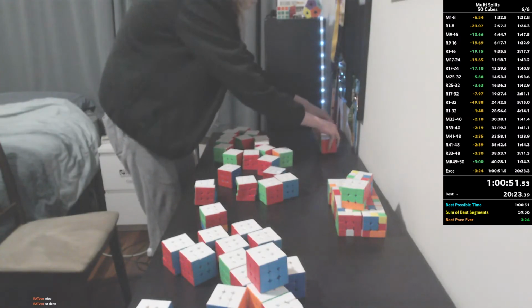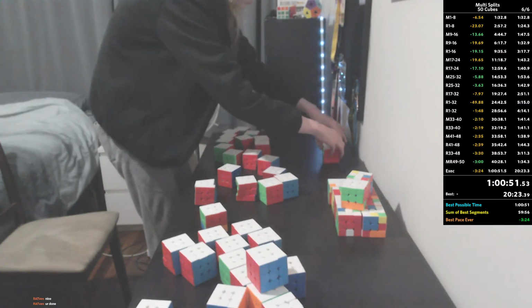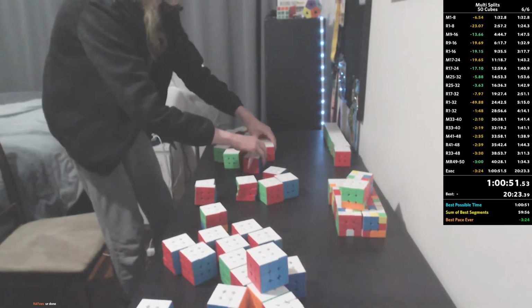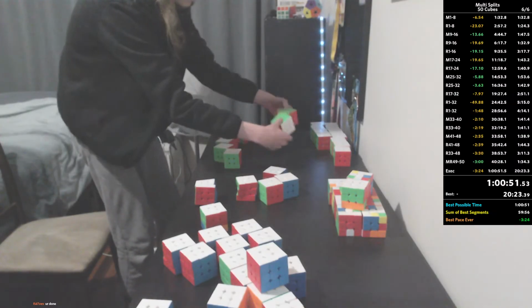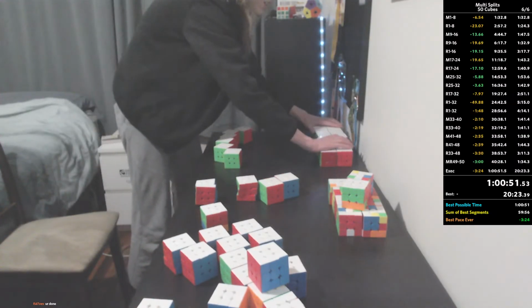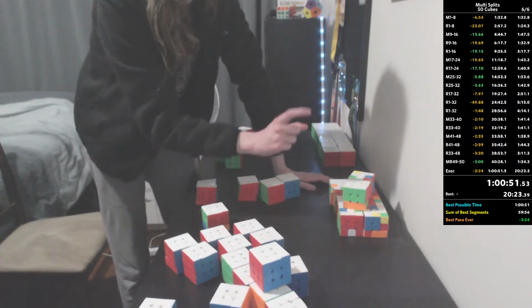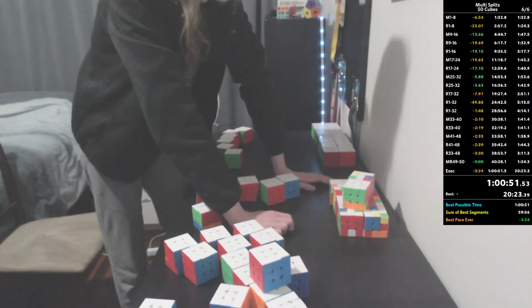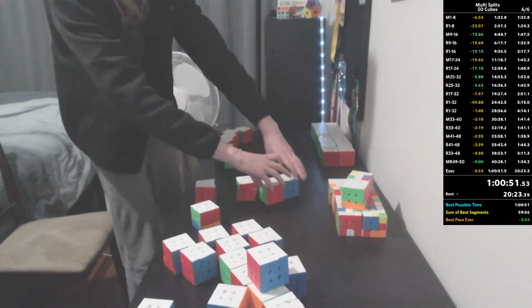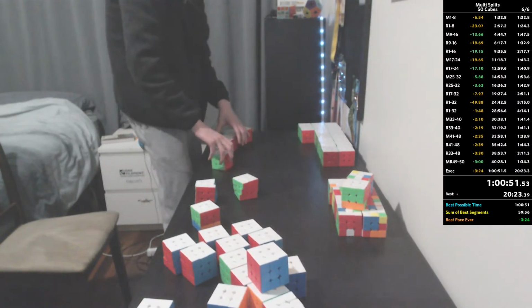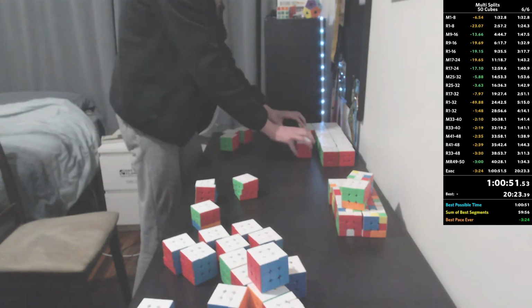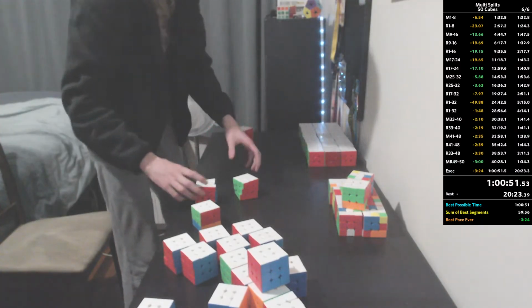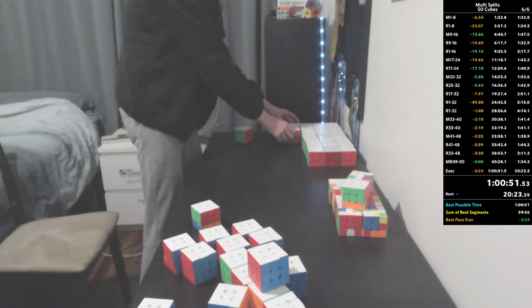Let's do it. So that is exactly 1 cube away from PRing. Yeah. I need maximum 90 Fs to PR. And then maximum 70 Fs to PB. And then maximum 3 Fs to national best, or national record.